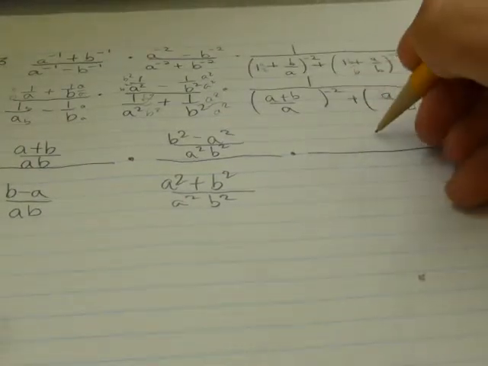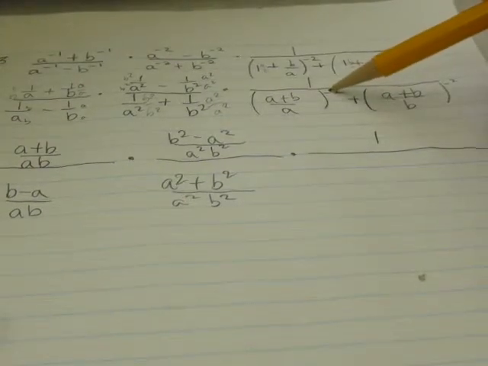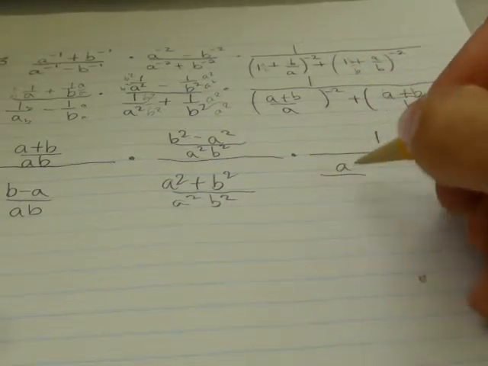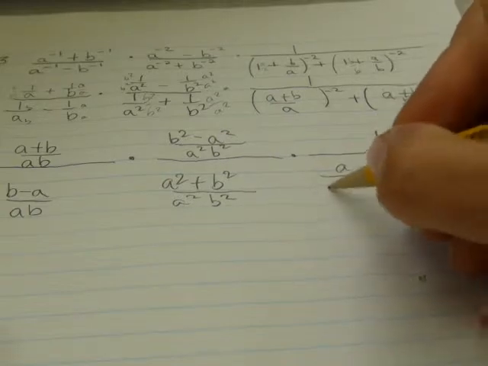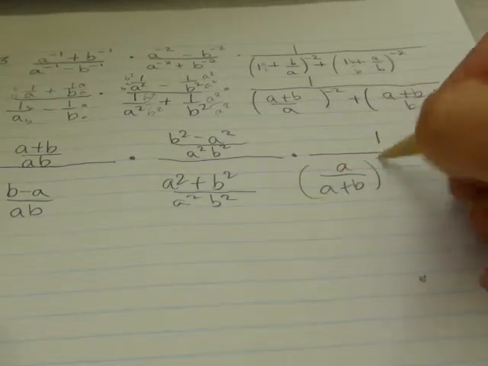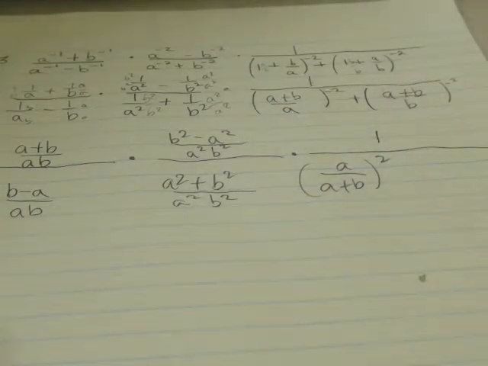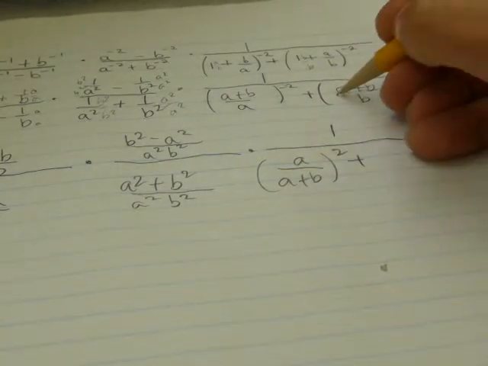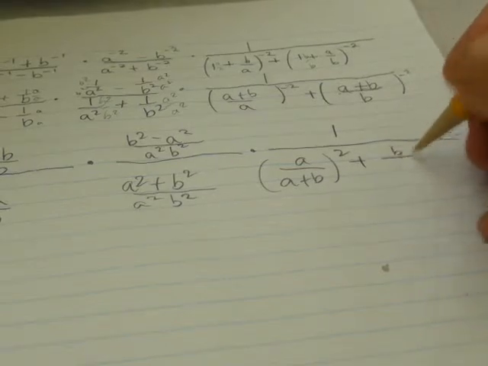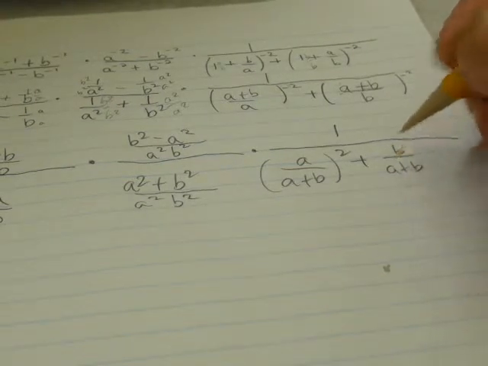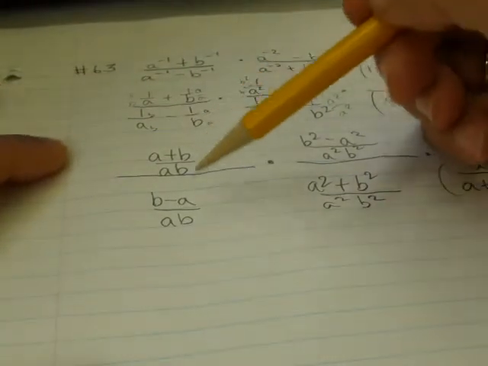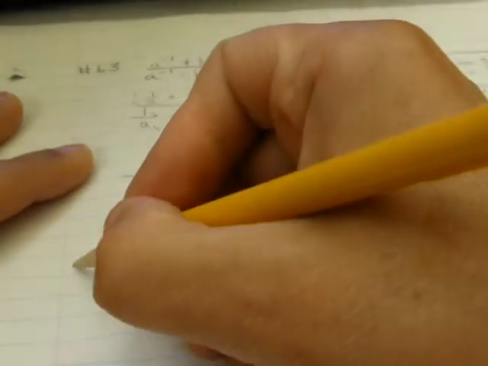What can I do with this last section? Well, the negative here, I can flip over that fraction, so I'm going to have a over a plus b squared. And the same thing with the second fraction. The negative allows me to flip that over. And then on the next step I'll do the actual squaring. Alright, let's see. Now this complex fraction, I'll keep the numerator as it is.